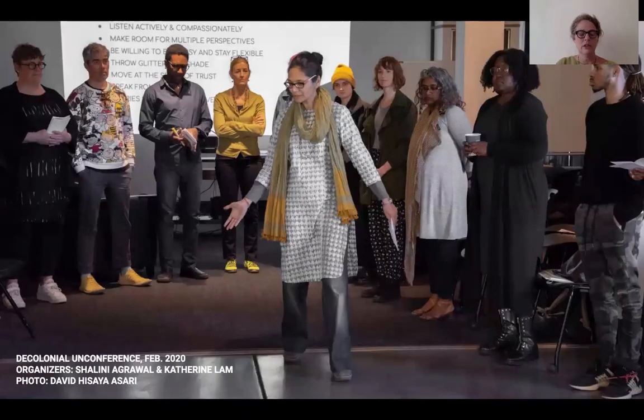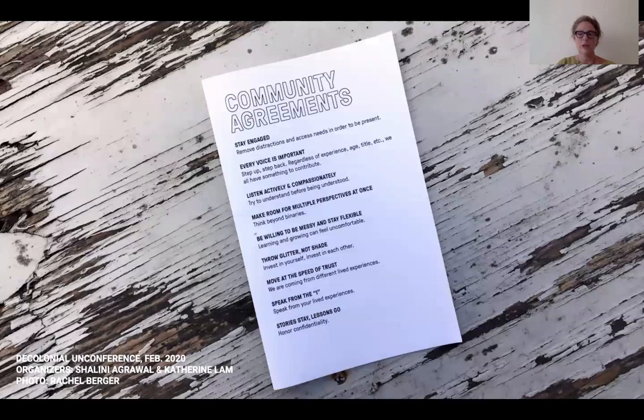At CCA's Decolonial Unconference in February 2020, our colleague Shalini Agrawal facilitated a conversation about community agreements. A suggested list of agreements was included in the printed program, and participants had an opportunity to discuss and revise them. Agreements included stay engaged, remove distractions, and access needs in order to be present. Be willing to be messy and stay flexible. Learning and growing can feel uncomfortable. Speak from the I. Speak from your own lived experience.